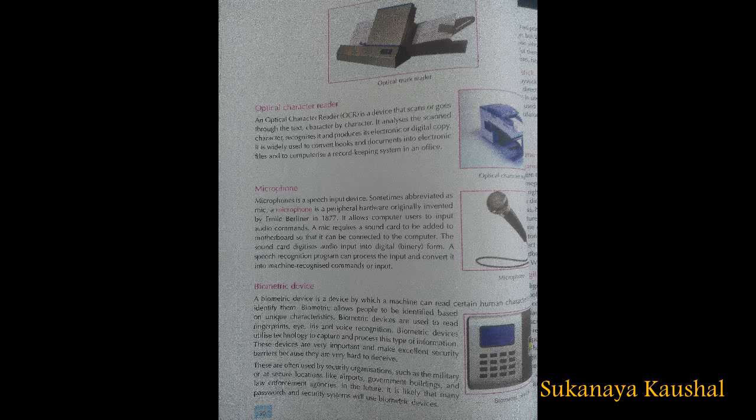And next we have the biometric devices. So what are biometric devices? They are also categorized as input devices, a machine that is going to read human characteristics, like the identity of a human being through their fingerprints, eye iris, or voice recognition information.